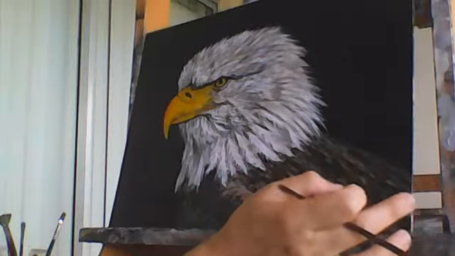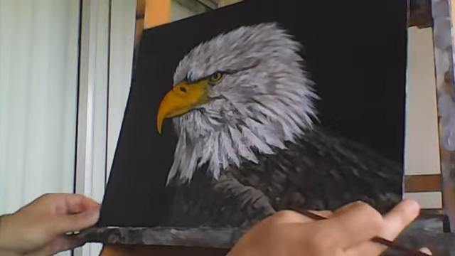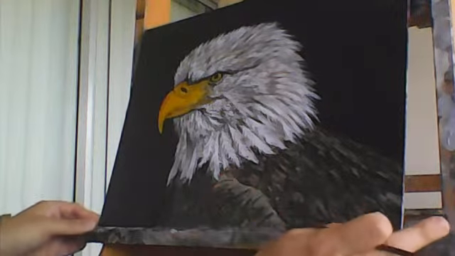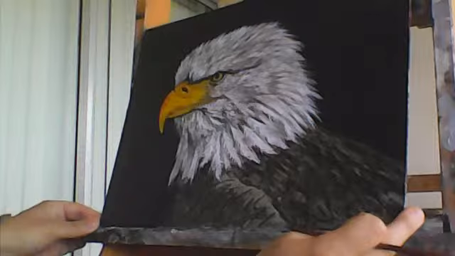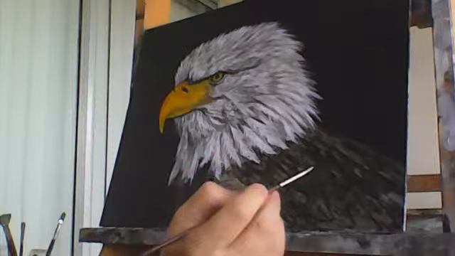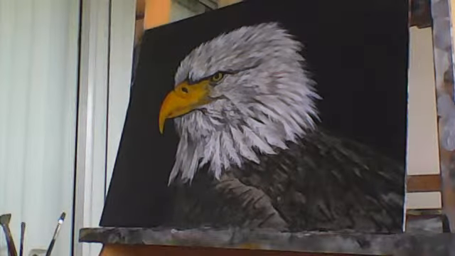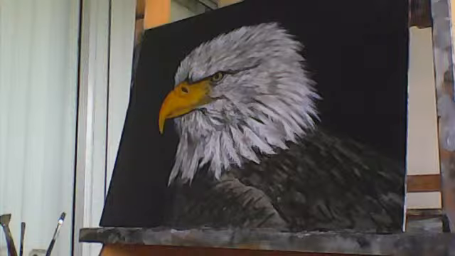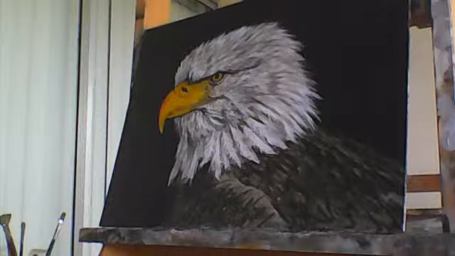Now, right in here, when I was working yesterday, I kind of defined these little edges of these feathers here. So I want to brighten up some of the edges of them. I'm going to go back into my burnt umber white mixture. Use more burnt umber for this. A light burnt umber color.